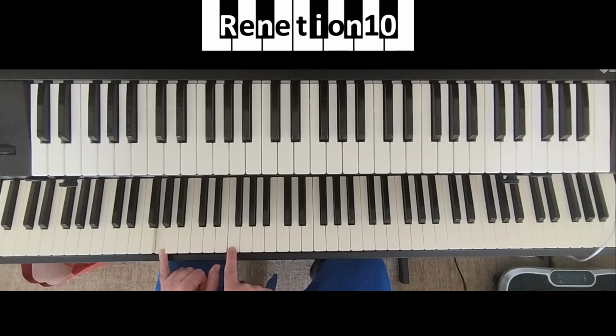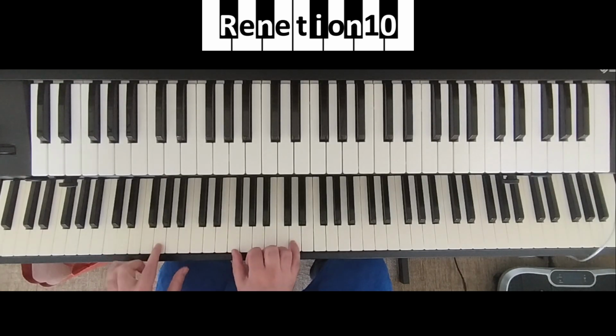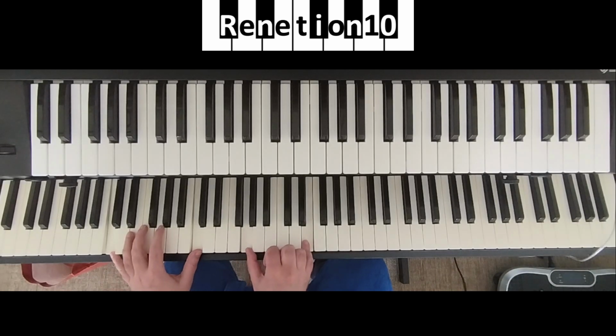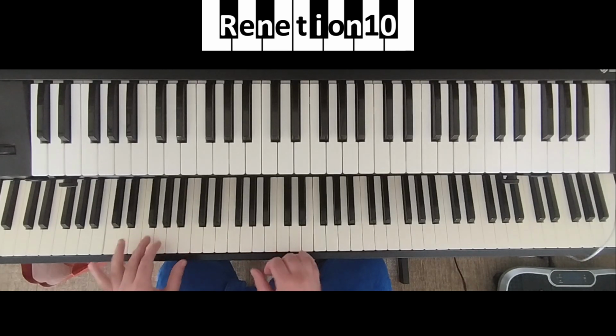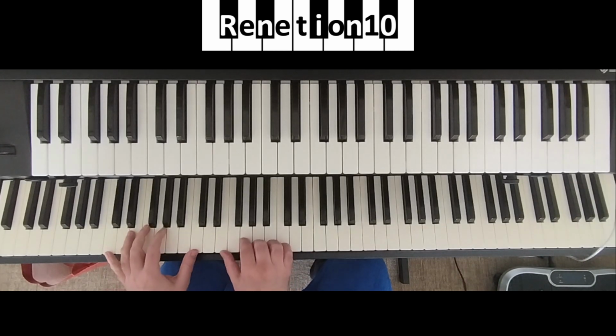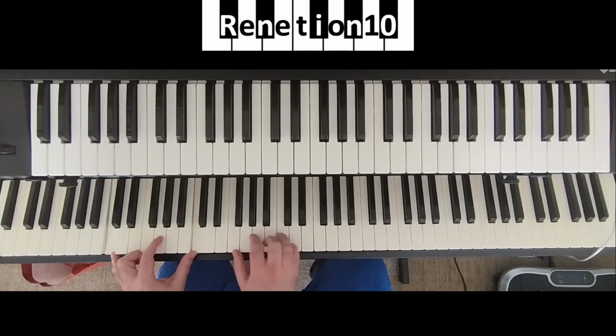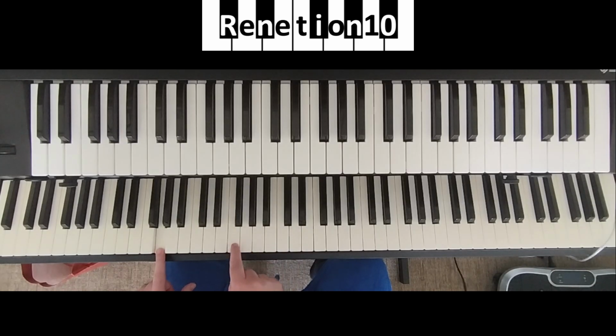Here you see that you get the fifth of C, so G. You see? So actually I create a chord, and here I have G7.